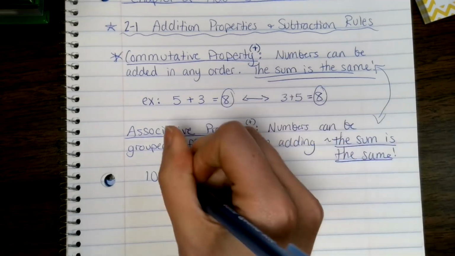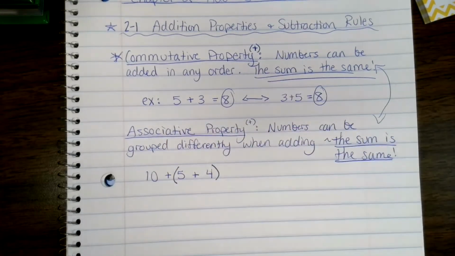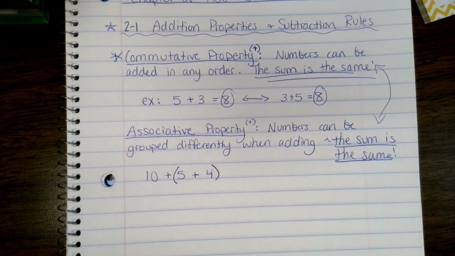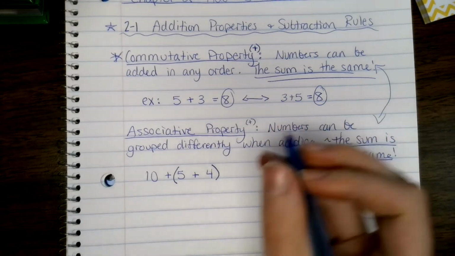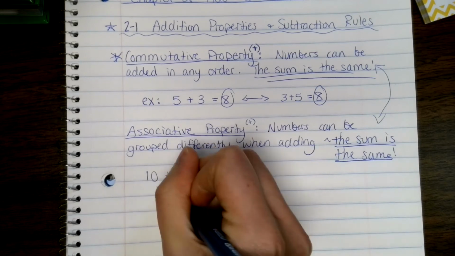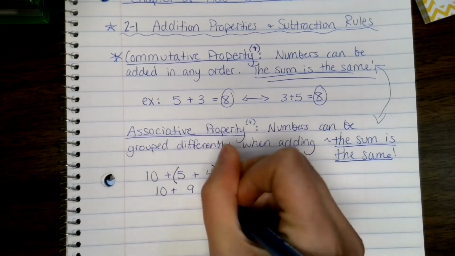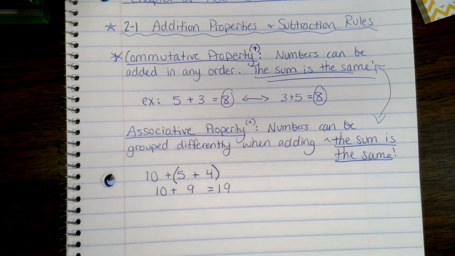Let's say I want to do 5 plus 4 first. The way that I show that I want to do it first is by adding in parentheses to my problem. So this would then go to 10 plus 9. 10 plus 9 is 19.